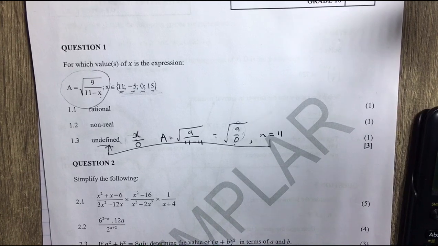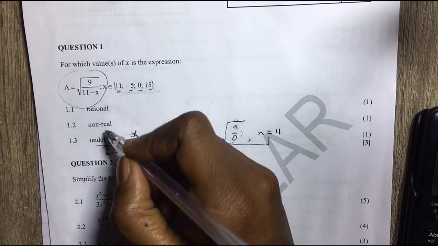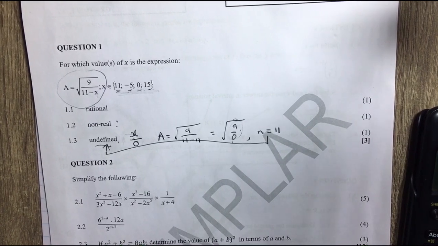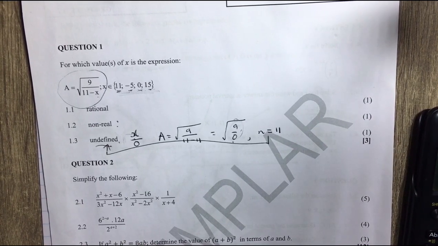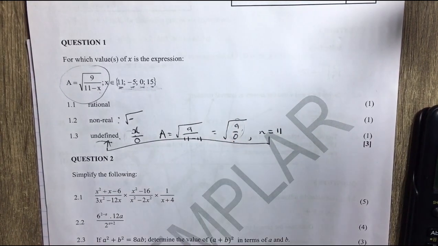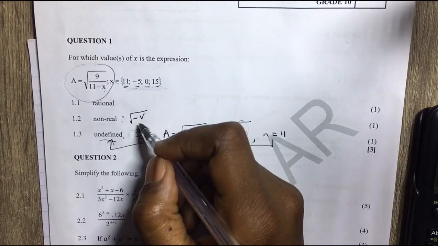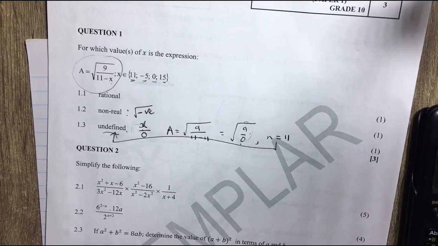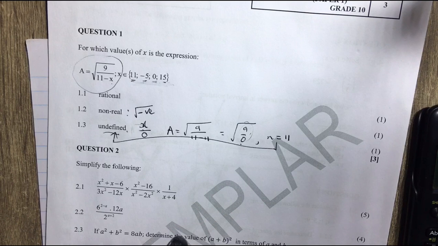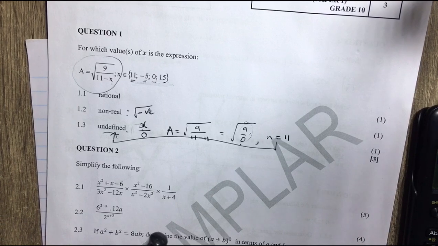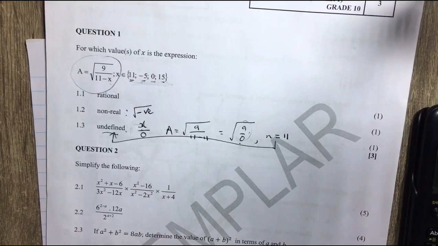And then non-real, you shouldn't forget this, especially for next year. Non-real, what value would make this expression non-real? If we have a negative number inside the square root, that would make the expression non-real.